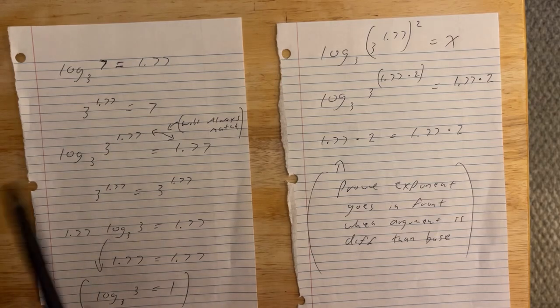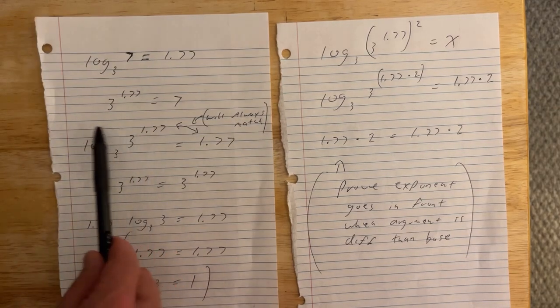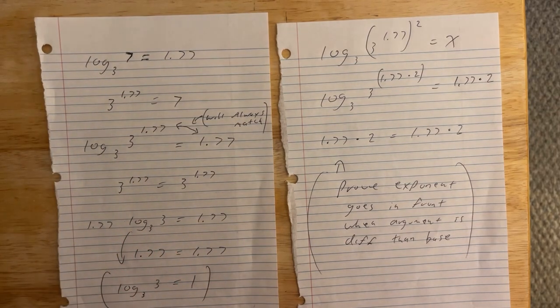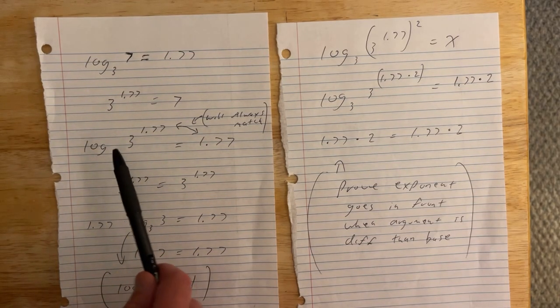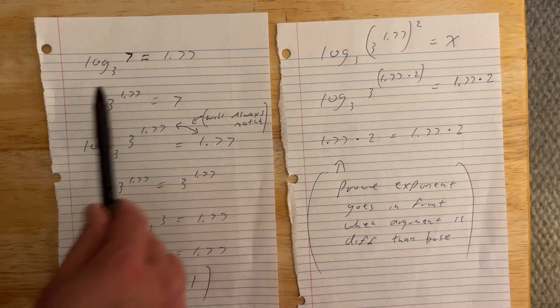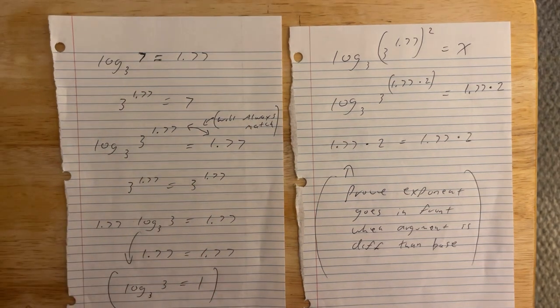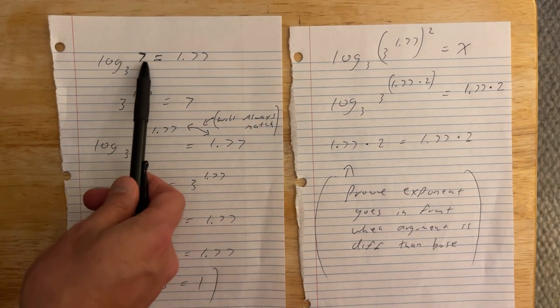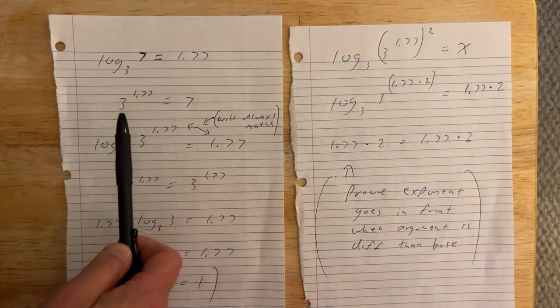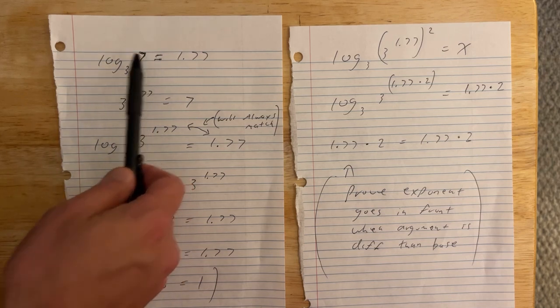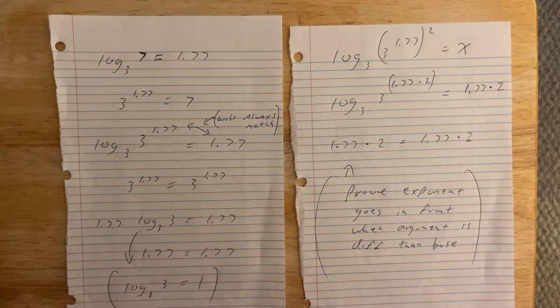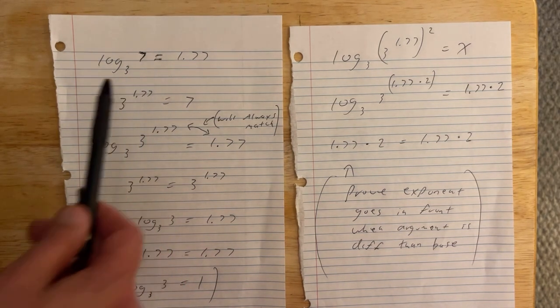So this shows that the exponent can always go out in front of your logarithm, whether your argument inside the logarithm is the same as your base, or whether the argument is different than your base. And that is because no matter what your argument is, in this case it's 7, you can take your base to a certain exponent to get the same result as the argument. And thus you can always turn your argument into your base.